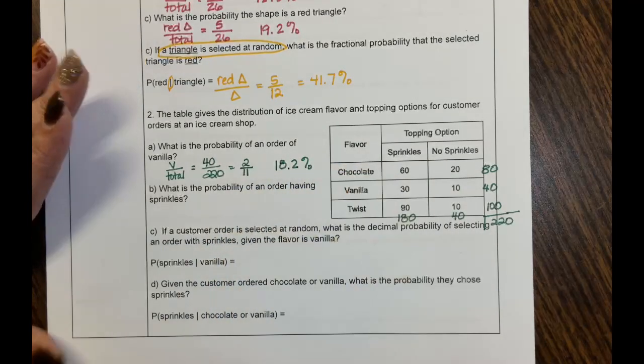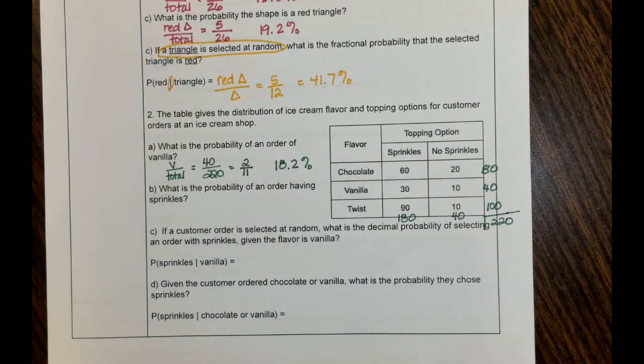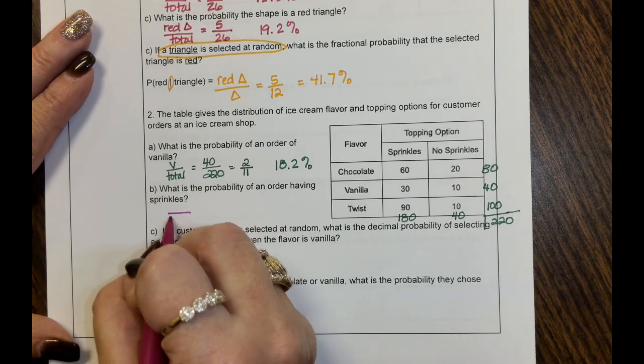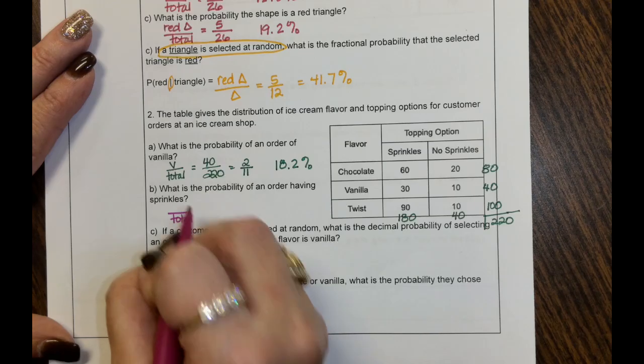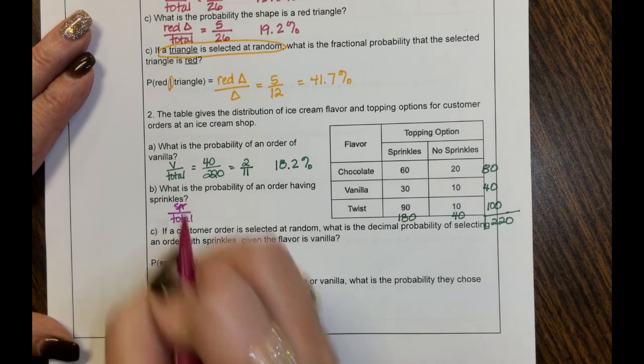Always make sure that you pay attention to how you've been asked to record your answers, just to be sure that you answer it the right way. It'd be a shame to get all the work right, but then not answer the right way. What's the probability of an order having sprinkles? So again, we're looking at total orders, and this time I want to know how many have sprinkles.